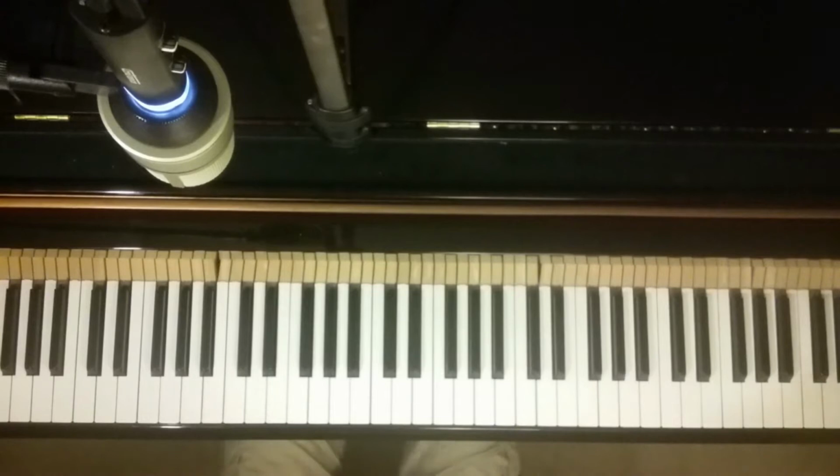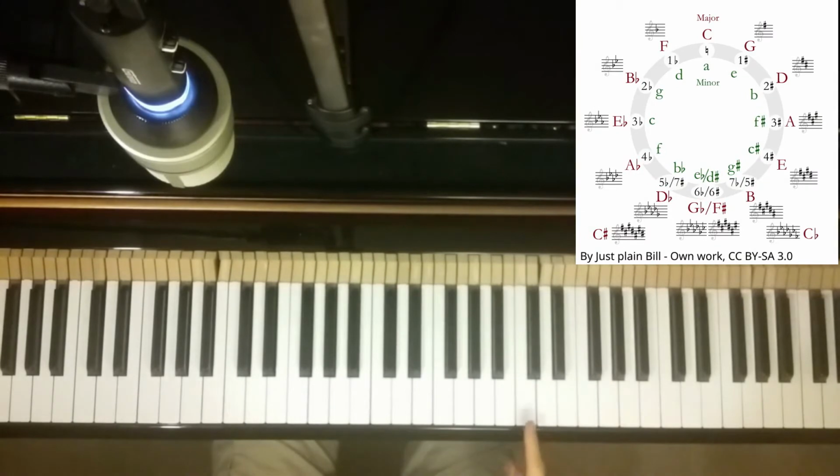So here's a series of exercises to master the circle of fifths on the keyboard. In these exercises, we're going to move counterclockwise through the circle of fifths, so down by fifth. We want 5-1 relationships. For example, C is the 5 of F. 1, 2, 3, 4, 5.